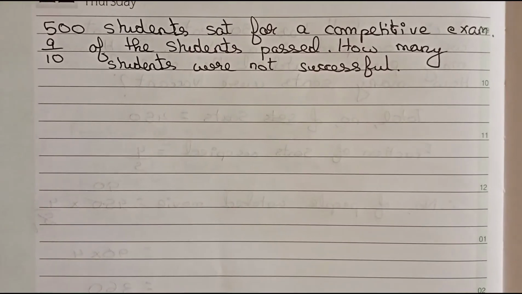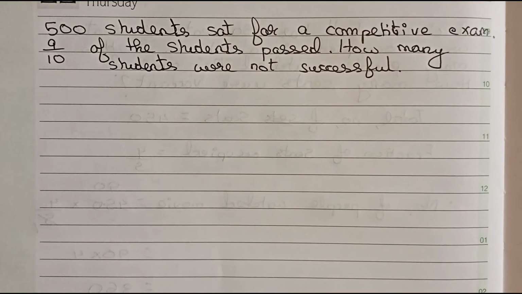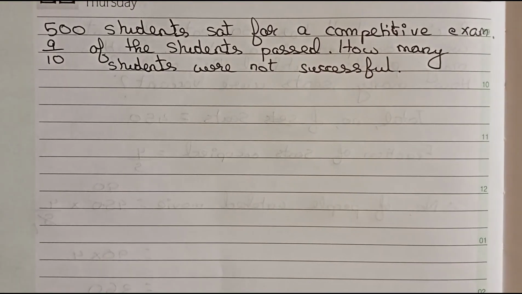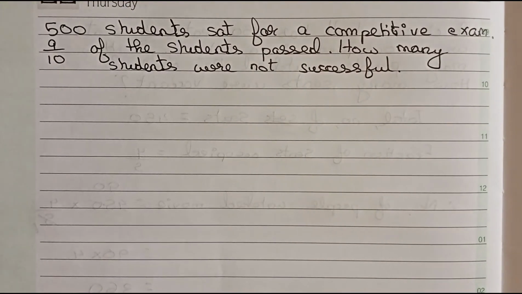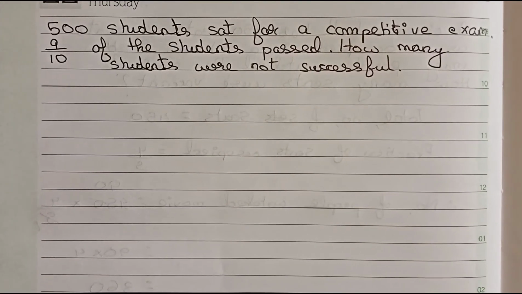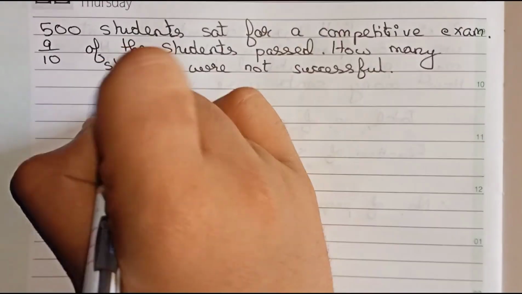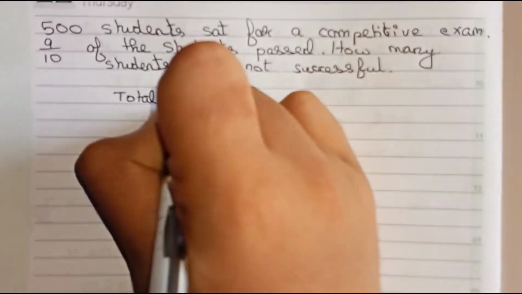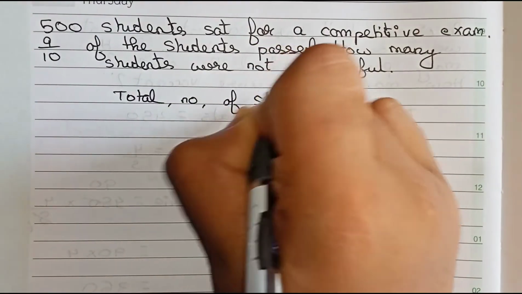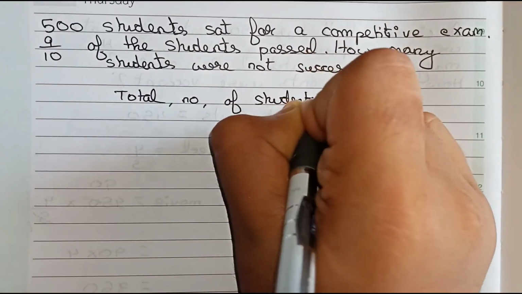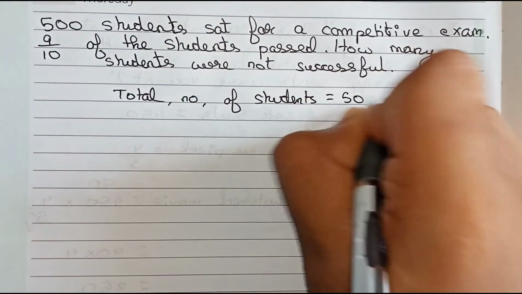So now our last question is, 500 students sat for a competitive exam. 9 by 10 of the students passed. How many students were not successful? So this is our question and I solve this. So first write the total number of students. So it is equal to 500.